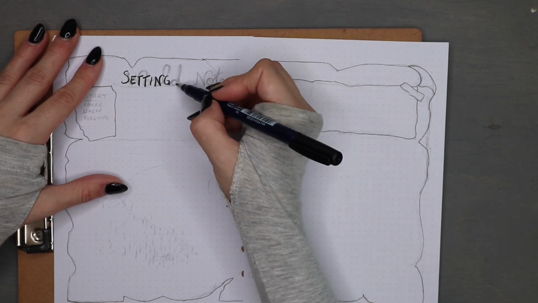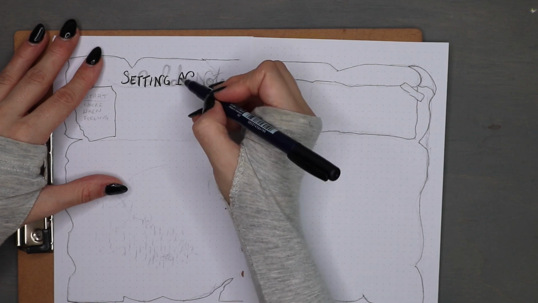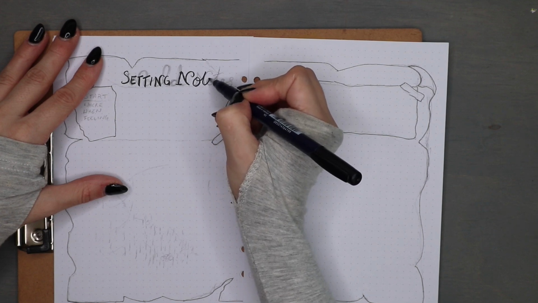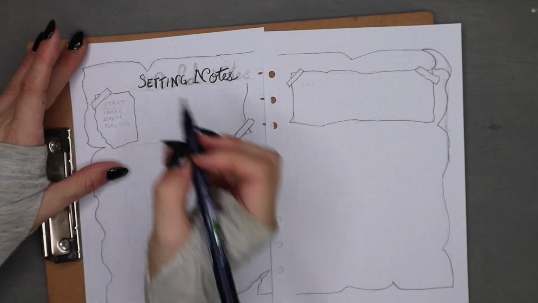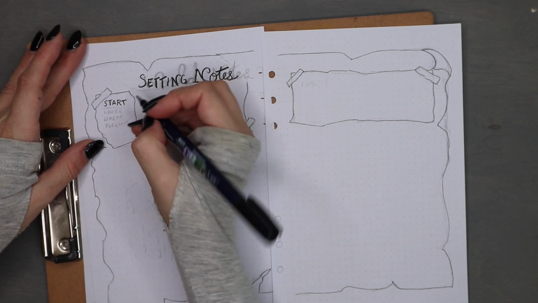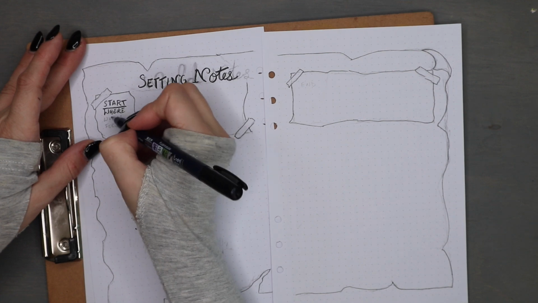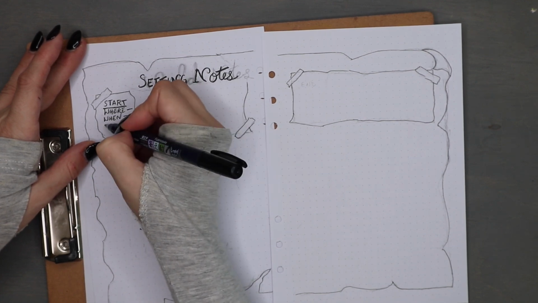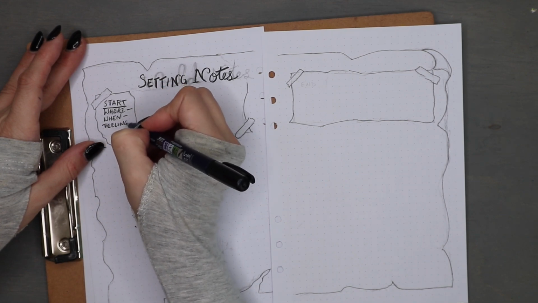So the things I like to include on my setting notes and my world building notes are just generalized. Like if you have a magic system, you would obviously want to have more pages for that, or if you have a technology or anything like that. But for the most part, I like to keep notes on the bare minimum of where I start, what time of day, is it day or night, are we outside, the feeling that we're starting with.